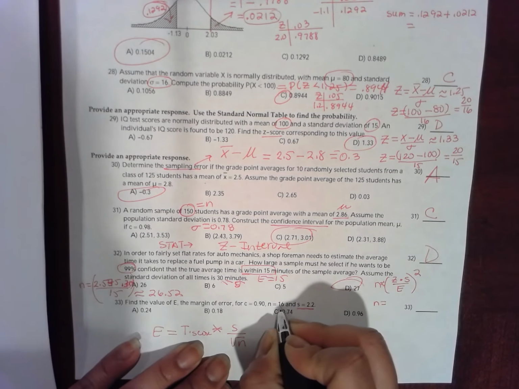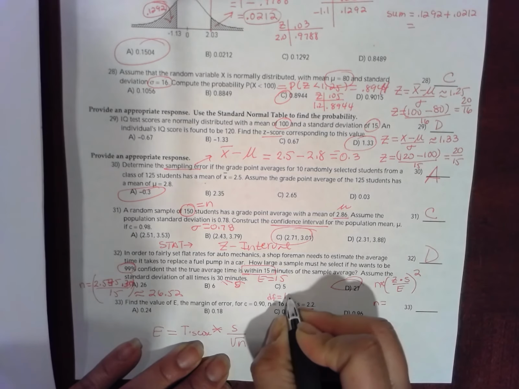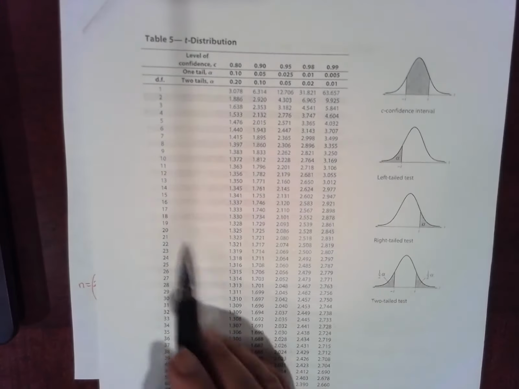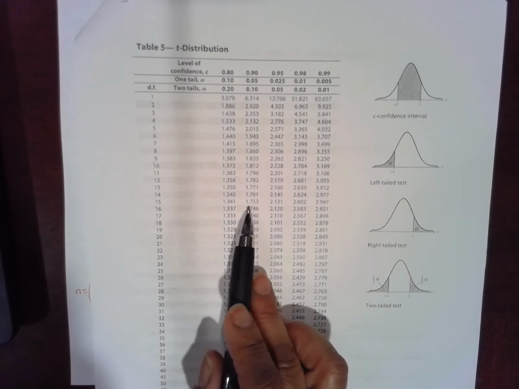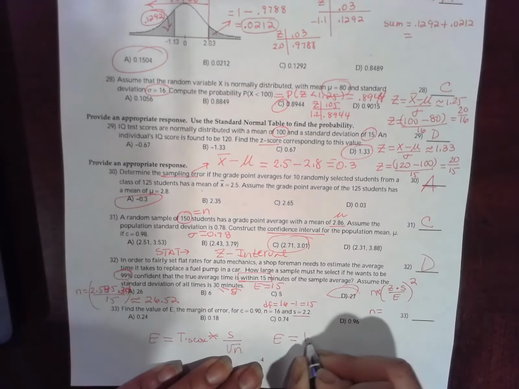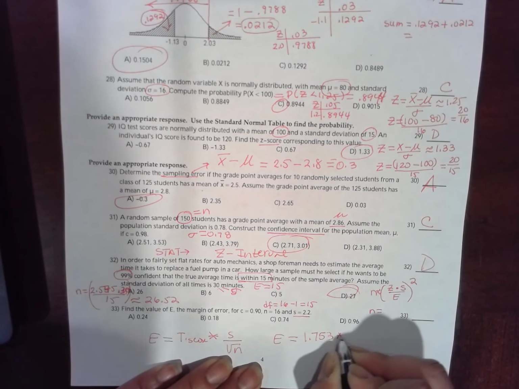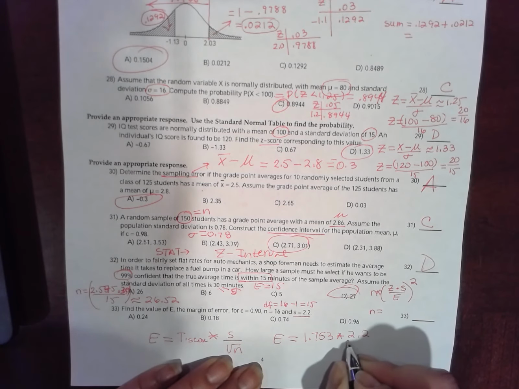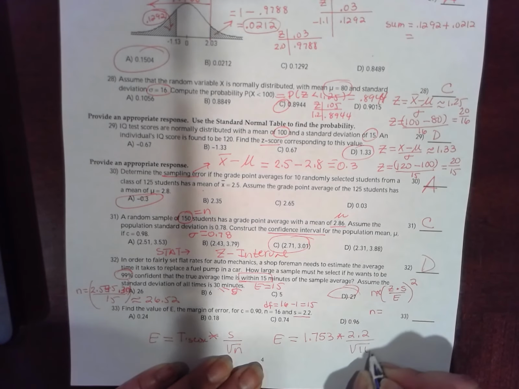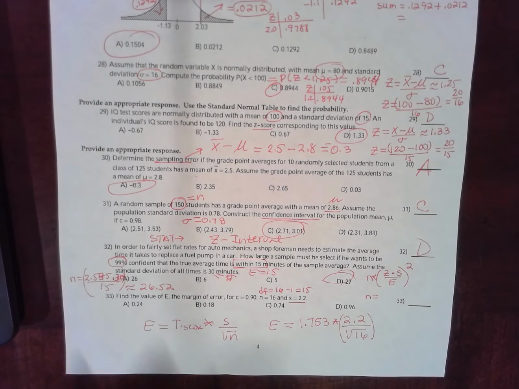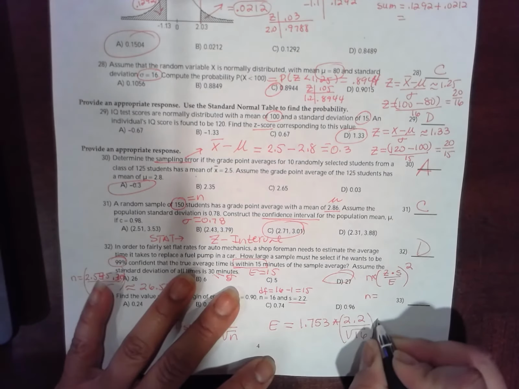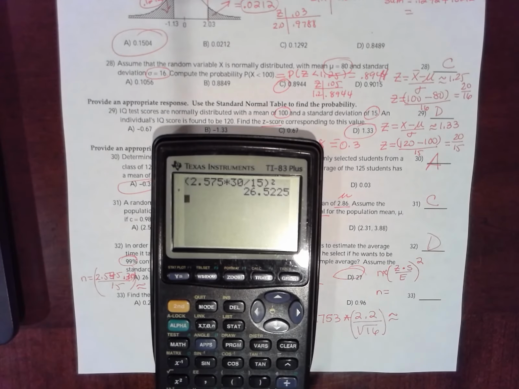So the degrees of freedom are 16 minus 1, that is 15. So for the t-score, you go to 15, and then the confidence is 0.90, so 1.753. Multiply by the sample standard deviation divided by the square root of the sample size, that is 16. So you don't divide by the square root of 15, you divide by the square root of the sample size, the 16. So you can enter this in the calculator.